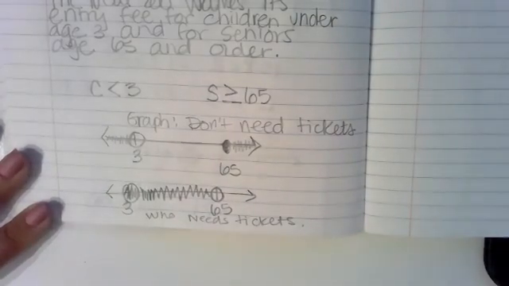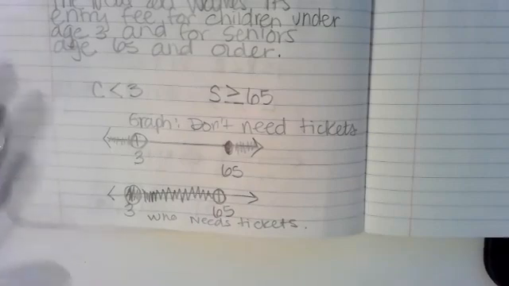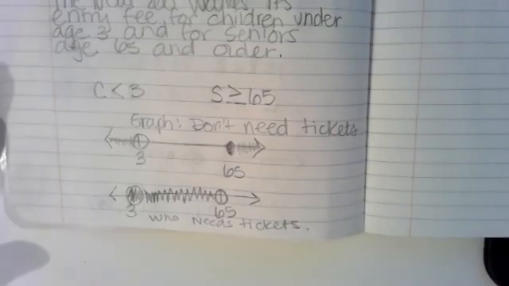Okay, any other questions? Everyone feeling okay about this? We can write some inequalities to solve and whatnot.